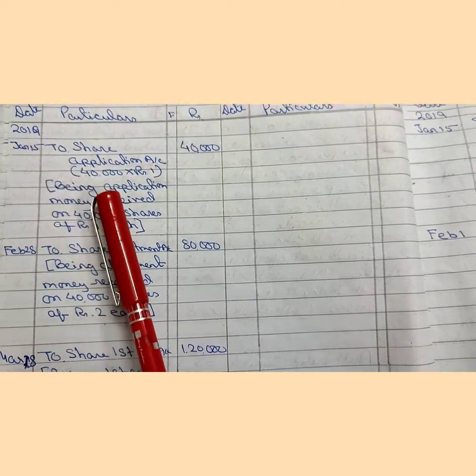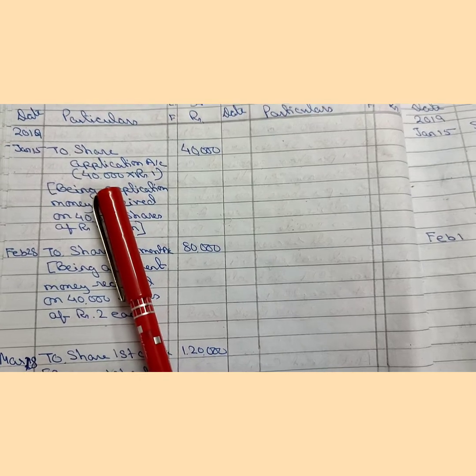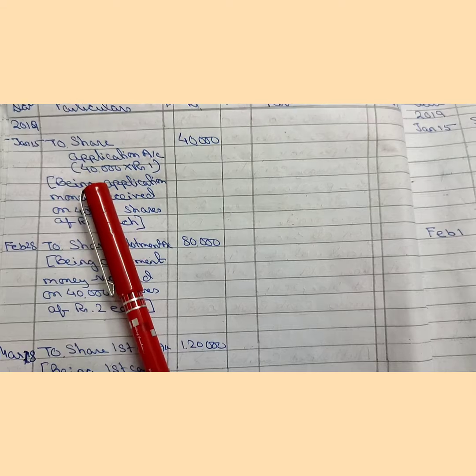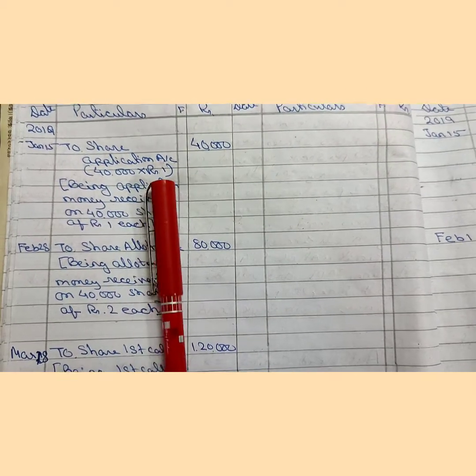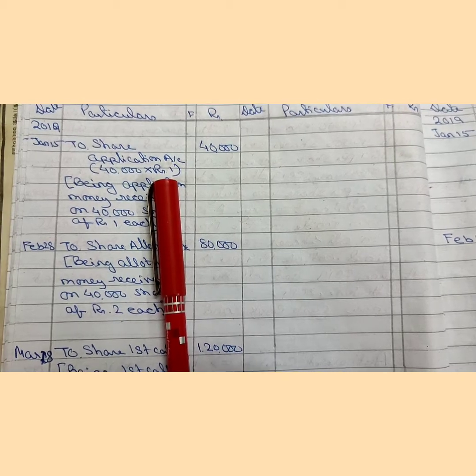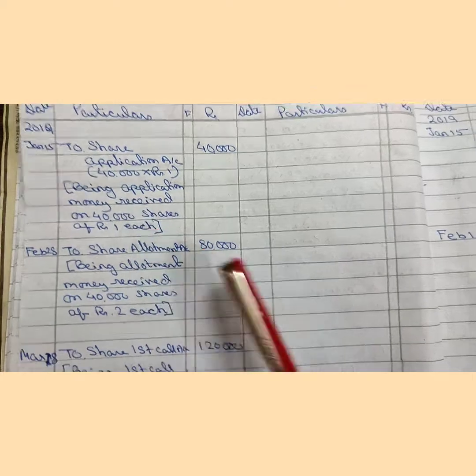Now the transfer entry. What is the transfer entry? The transfer entry is share application account debit to equity share capital. This is not a bank entry, so this entry we have to put in the journal.